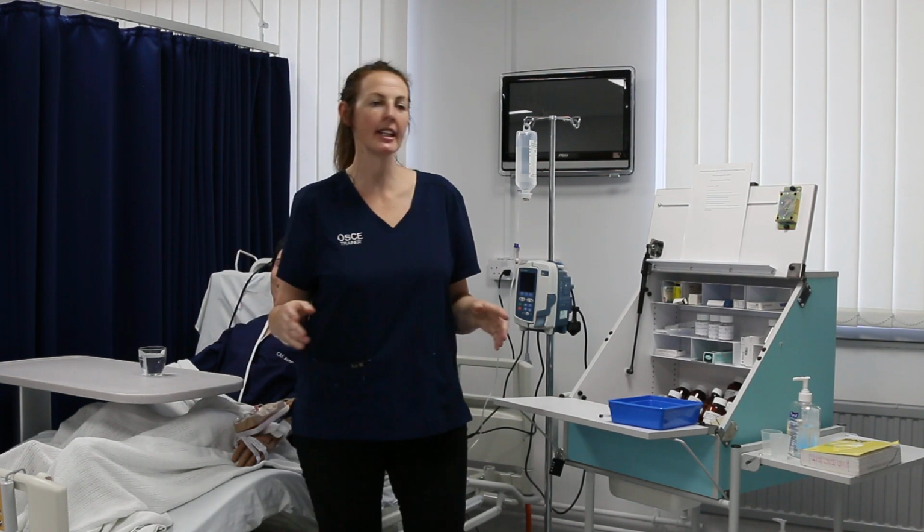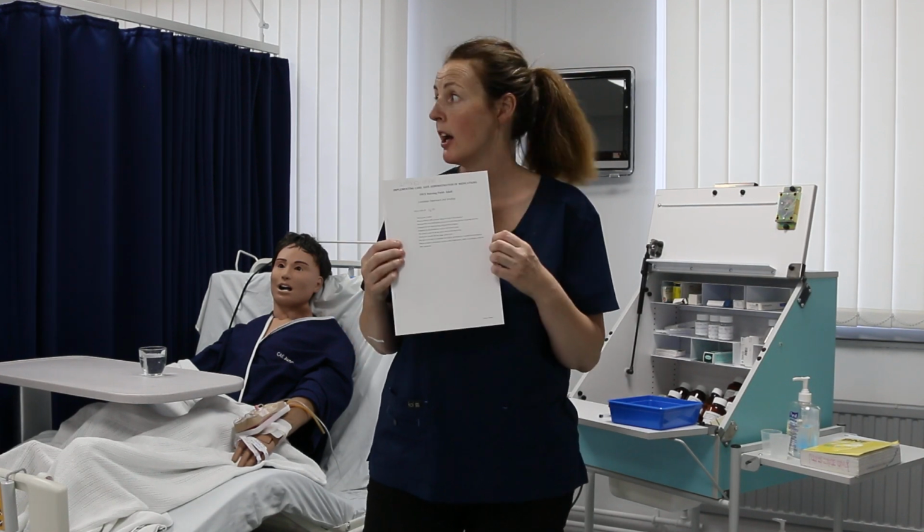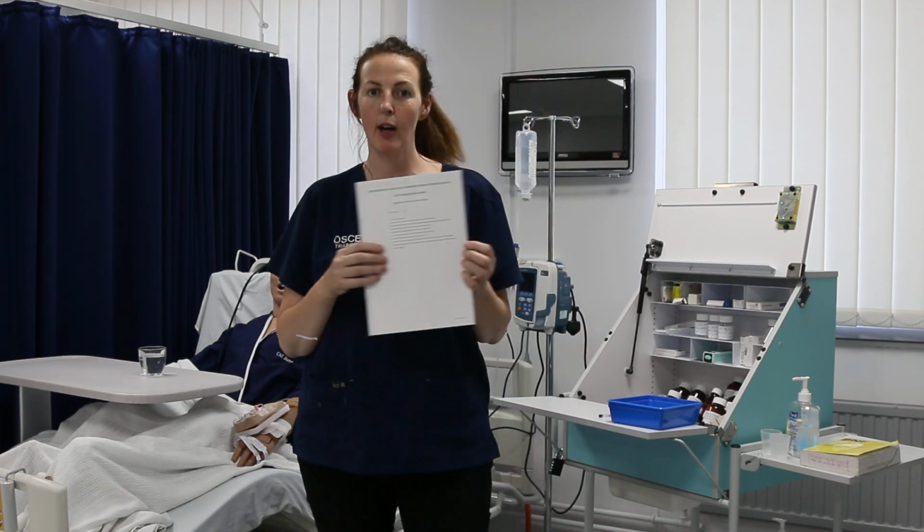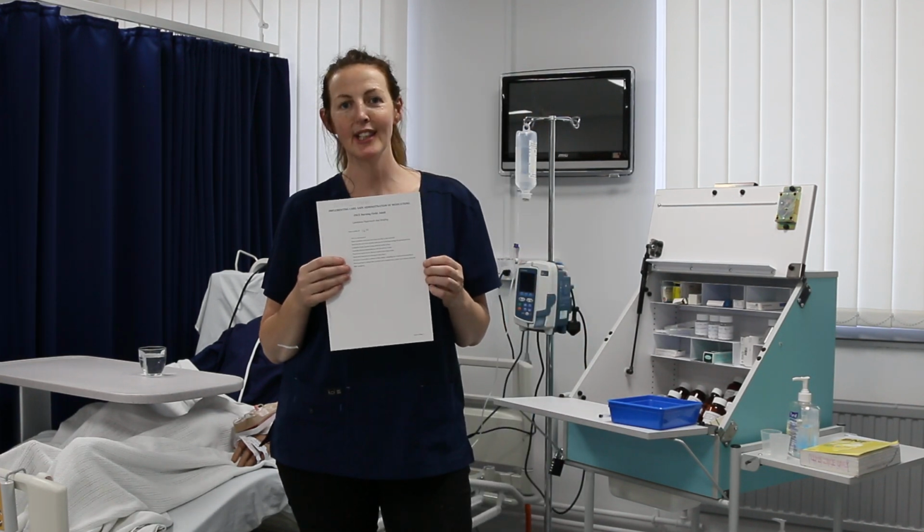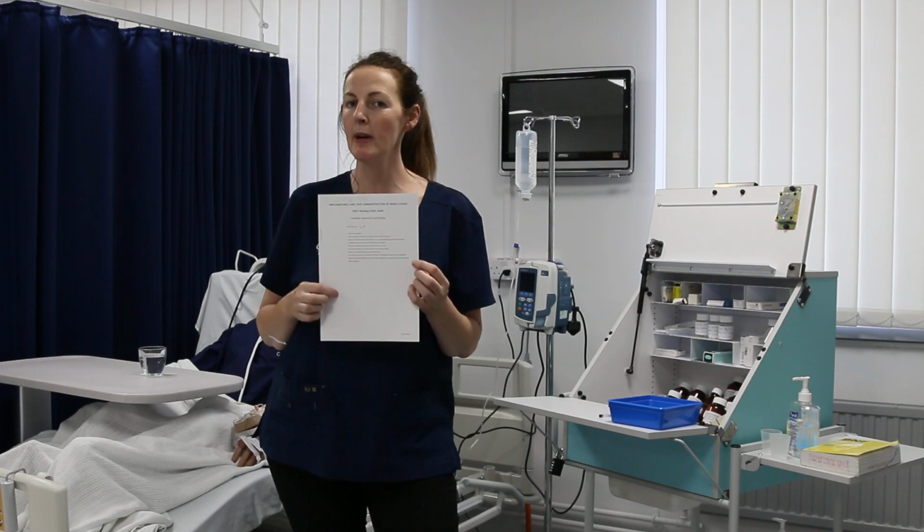So this is a 15-minute station and I am given a scenario. The implementation scenario says I'm to give all the medications for 12 o'clock. So I'm going to practice my medicine management skills and give all the medications that are safe to give my patients.